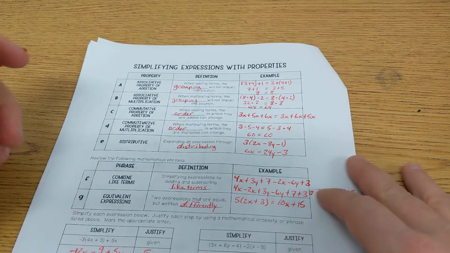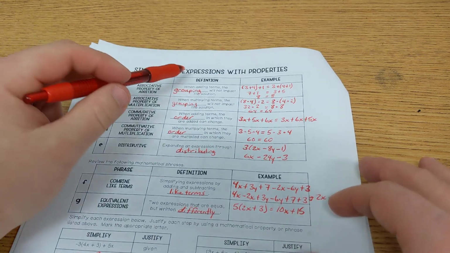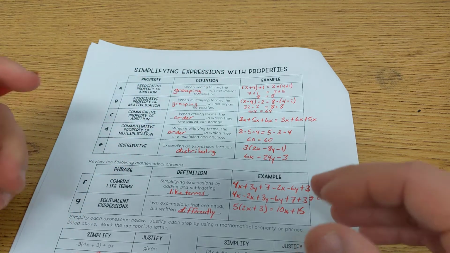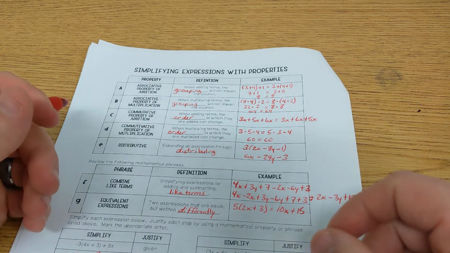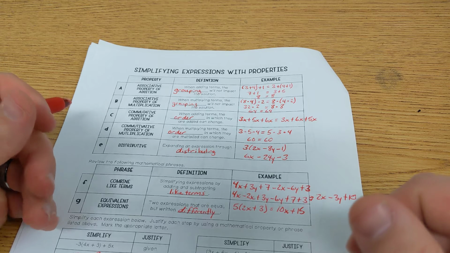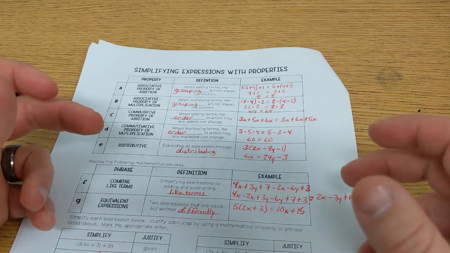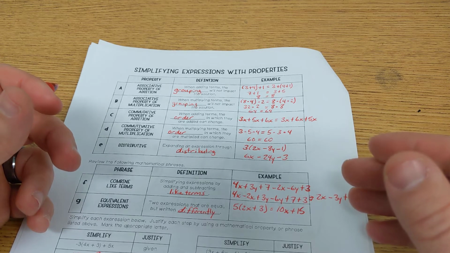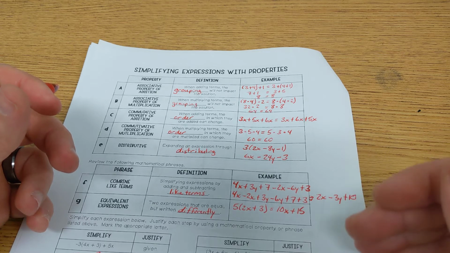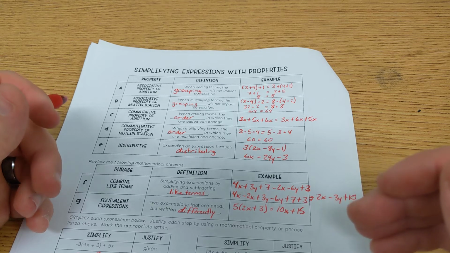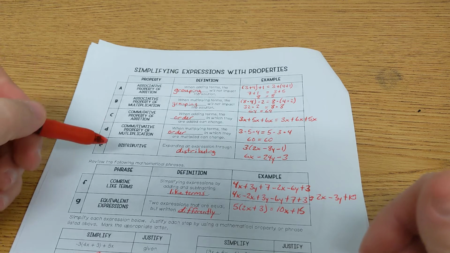All right, good morning, everybody. Today we're going to talk about simplifying expressions with properties. Okay, we've talked about properties in the past, but we're going to talk about them today in relation to our expressions and at what step we're using which properties.